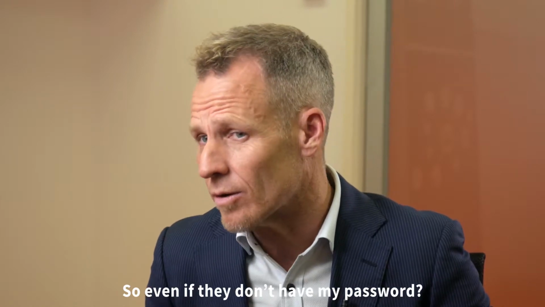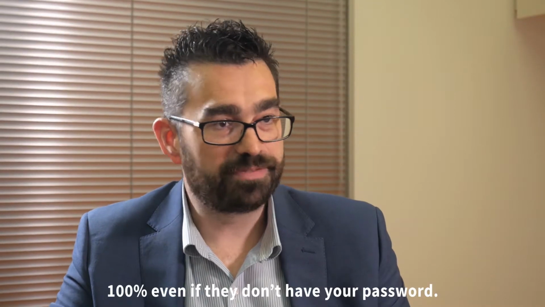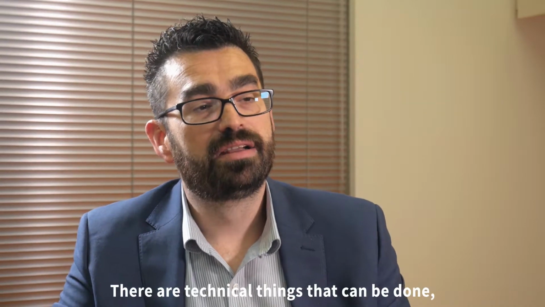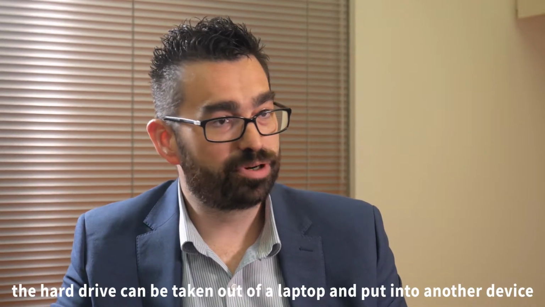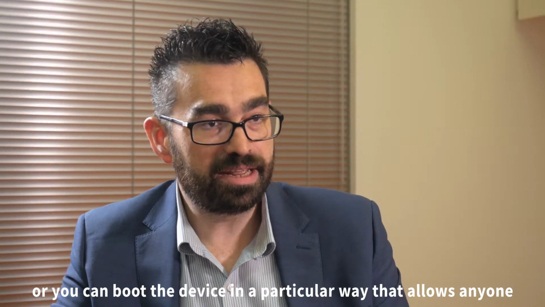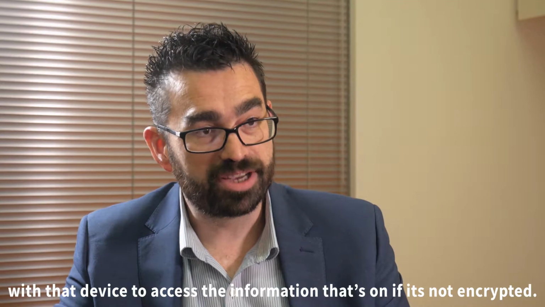So even if they don't have my password? 100%, even if they don't have your password. There are technical things that can be done. The hard drive can be taken out of a laptop and put into another device, or you can boot the device in a particular way that allows anyone with that device to access the information that's on it if it's not encrypted.